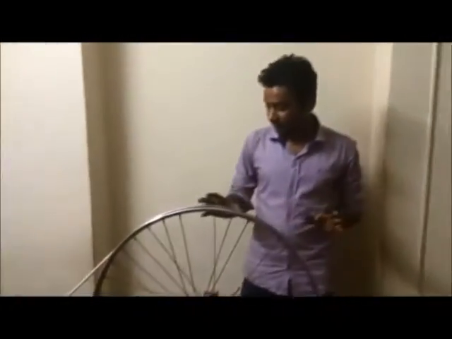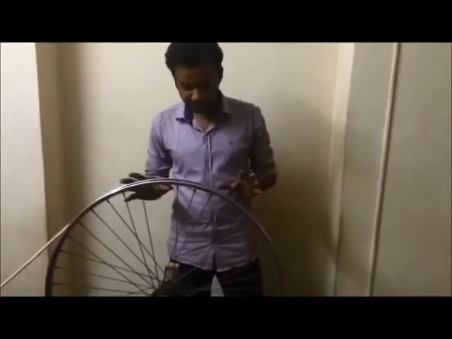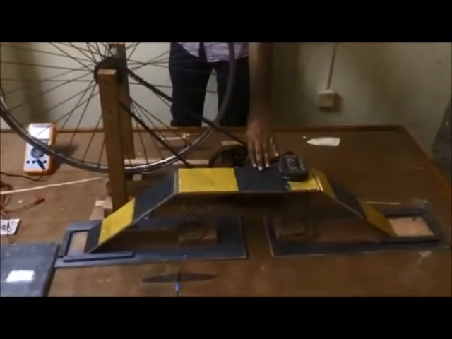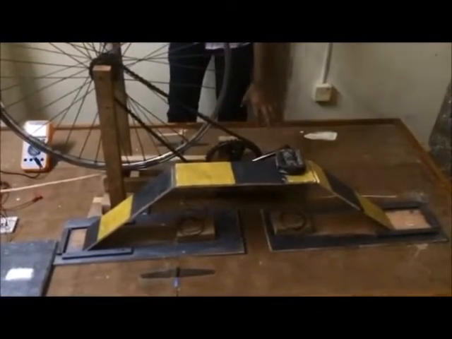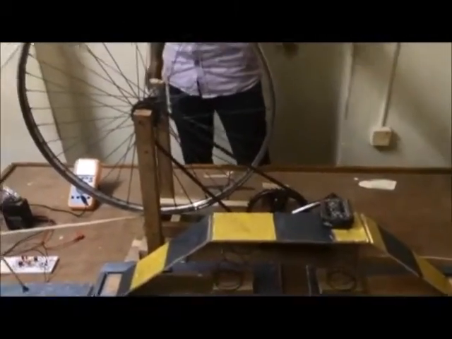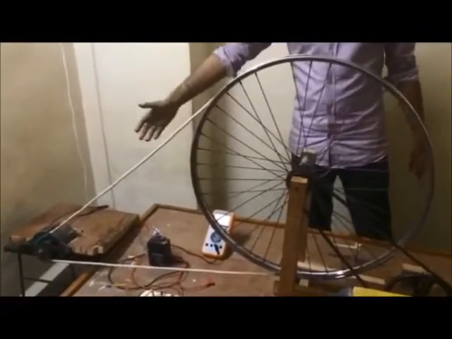Right now I am going to explain the mechanical system. This is a model of a speed breaker. We are using a spring system, a sprocket and a chain. Using these sprockets and the chain, there is a rim as well as a dynamo.